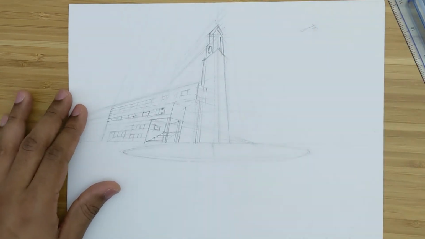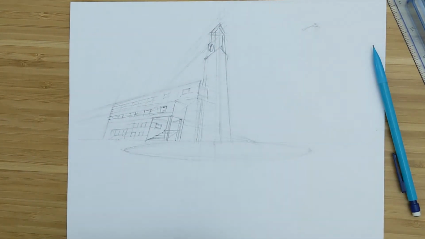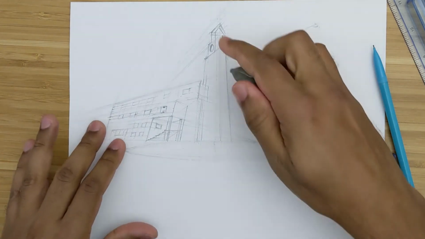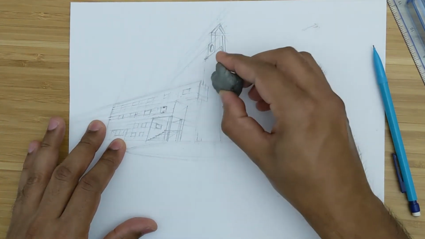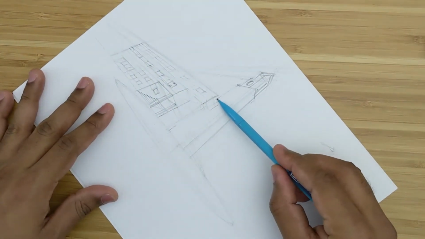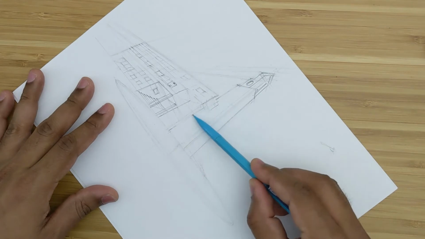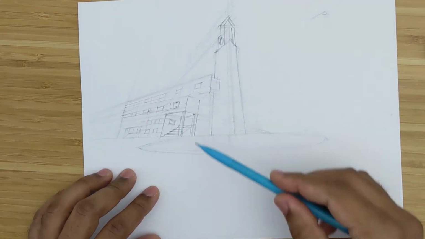Yeah, looks good. And let me just erase this section which I think is not making sense, which is this part and this part. Yeah, all right, this is good.